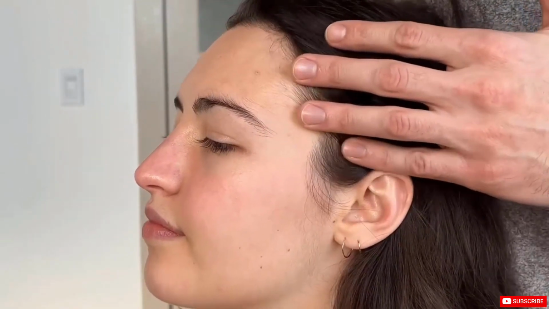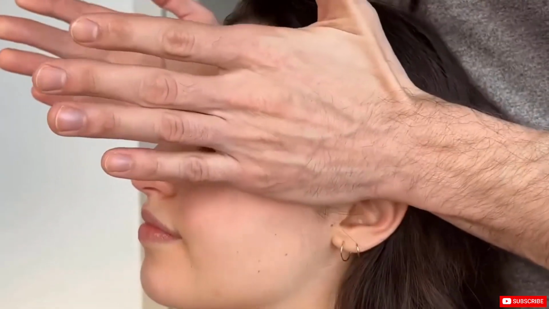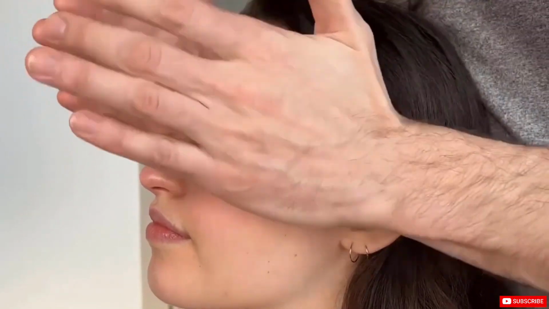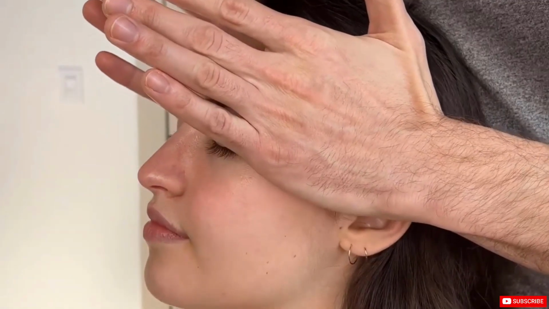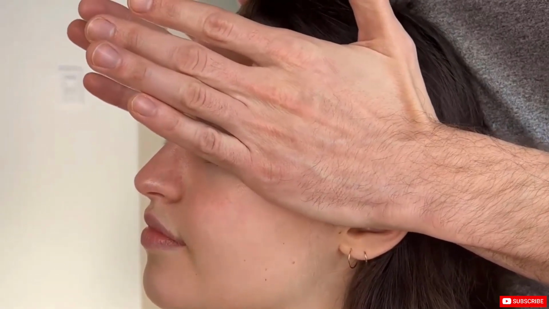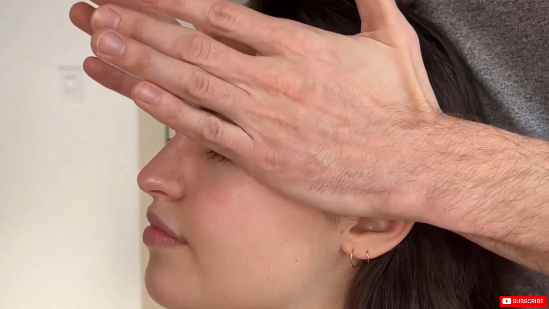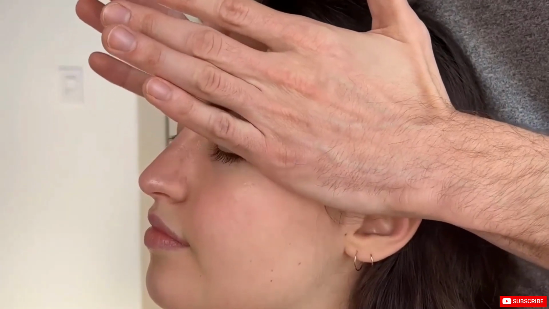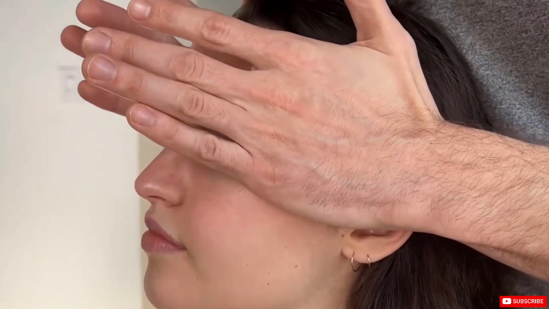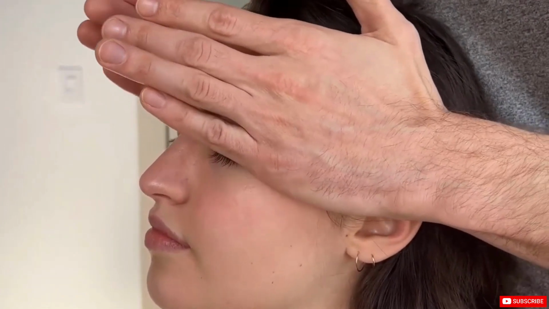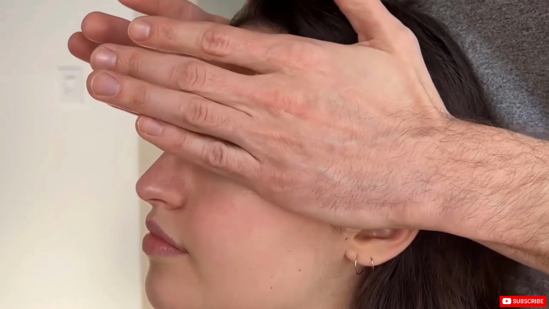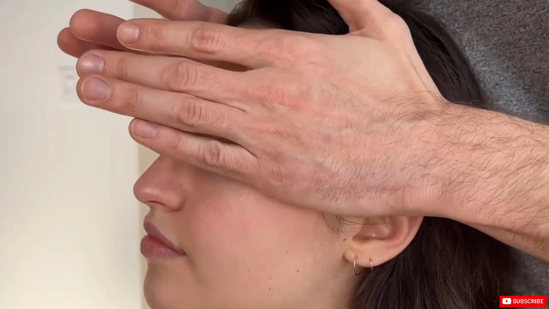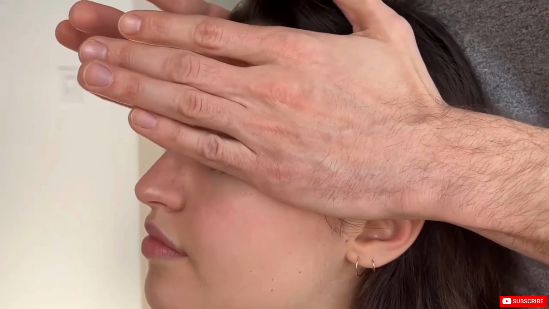So once again, place their head against your body, and then you can place the heels of your hands on the temples, and then pretty gently you're just doing this nice, even, pretty slow circular motion. You want to make sure that this one's really relaxing, and that's why I'm moving quite slowly. If you feel like you want to provide a bit more pressure, that's up to you.